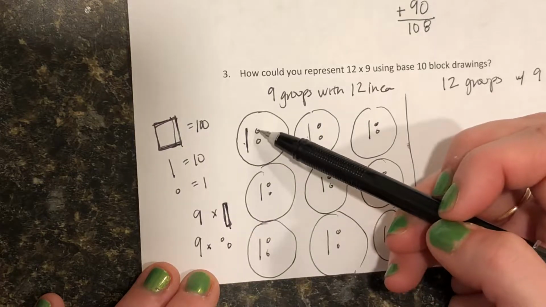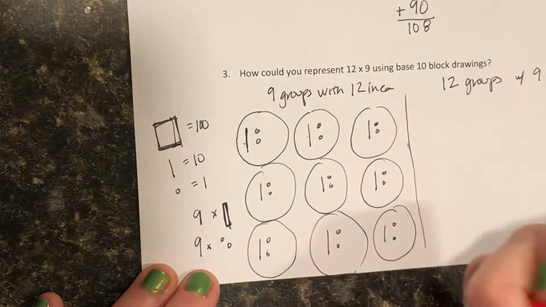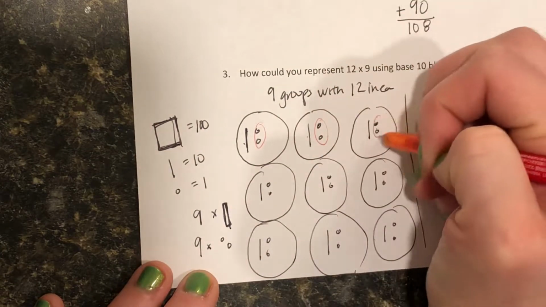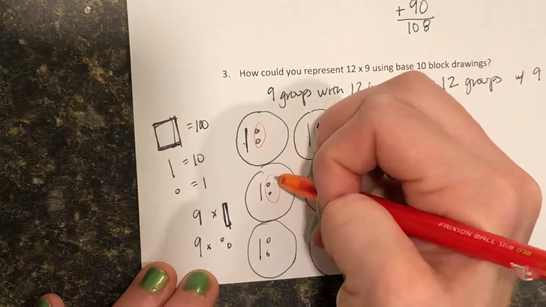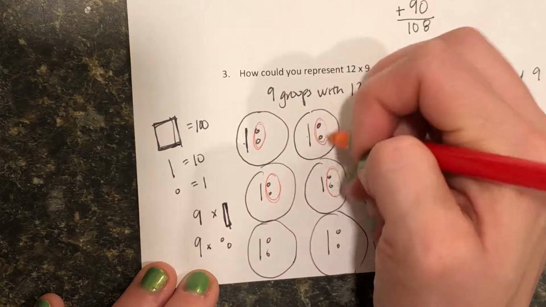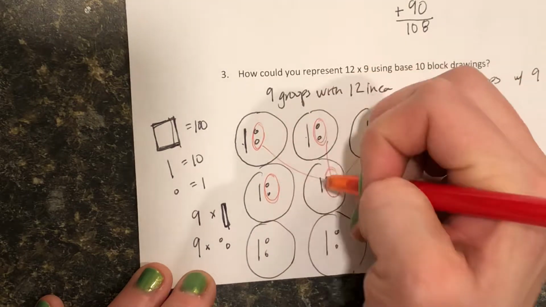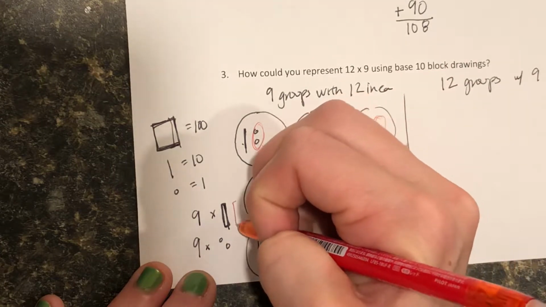If we were to package these together, let me show this in a different color. I could put these 2, 4, 6, 8, 10. Those could all be repackaged into a new 10 altogether. So that would give me another 10.